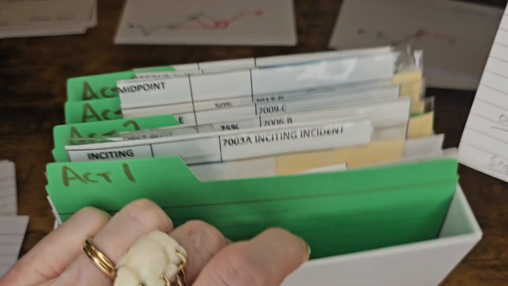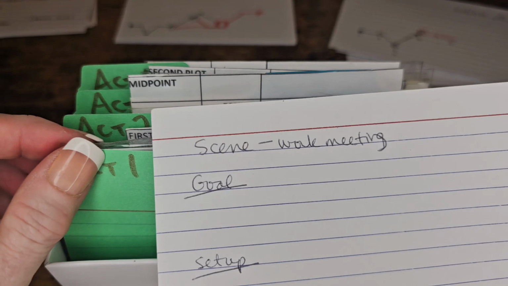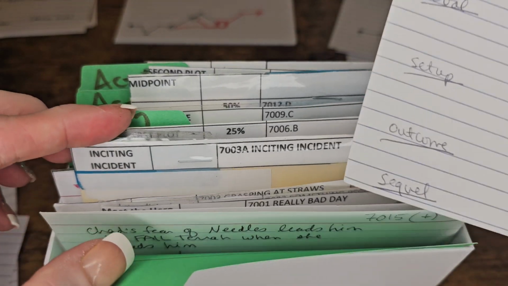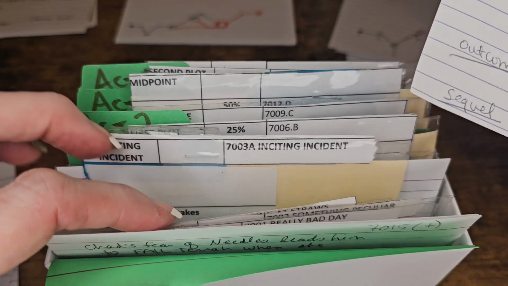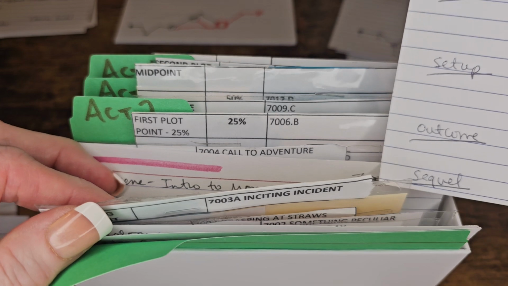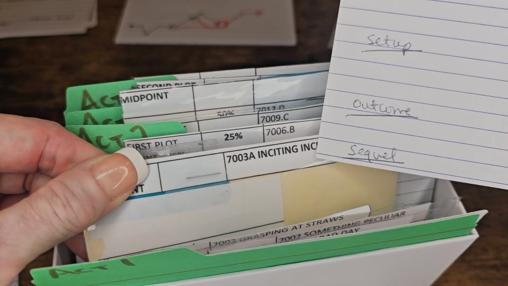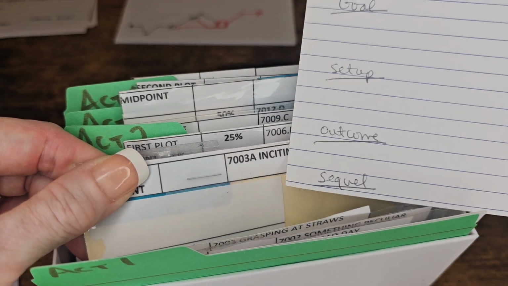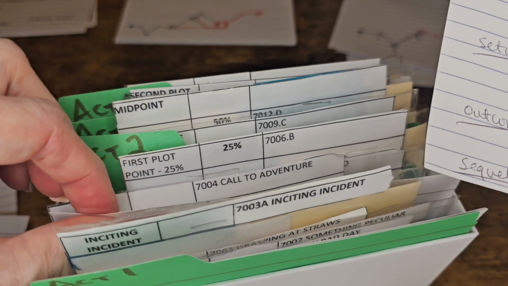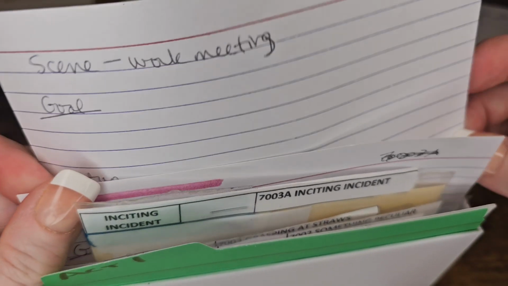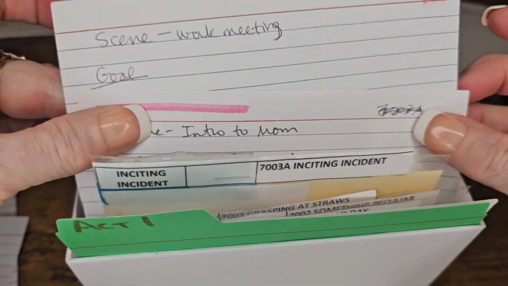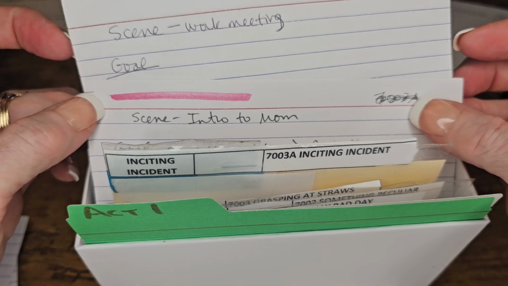And then, you guessed it, I go back to my plot box and I say, okay, this work meeting happens early on. And actually, if I consider that I'm meeting mom as part of the inciting incident, maybe this happens right after that meeting with mom. There's no reason those scenes couldn't be back to back.